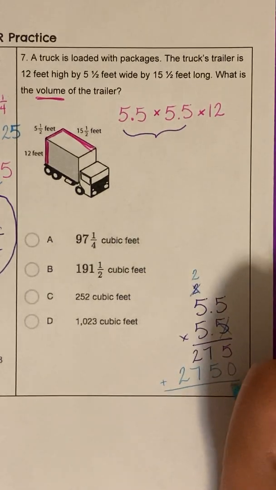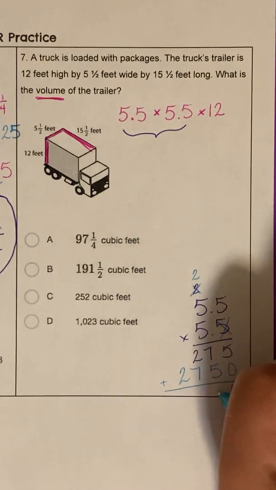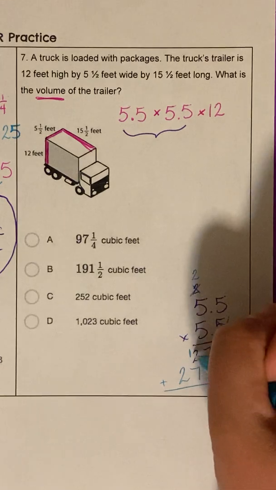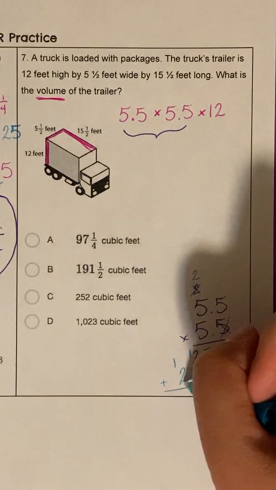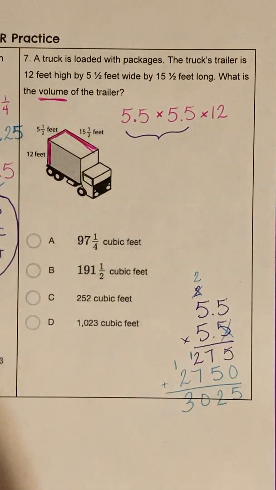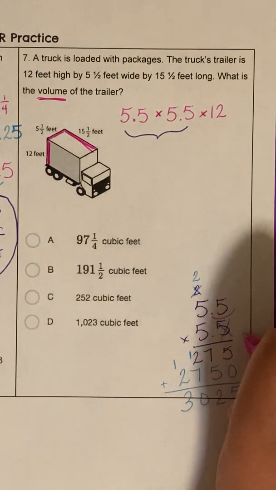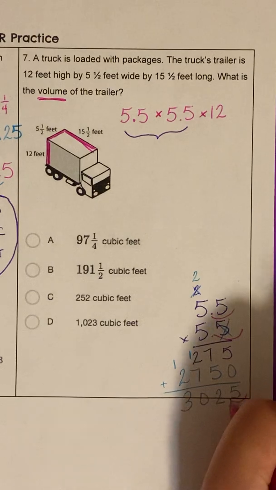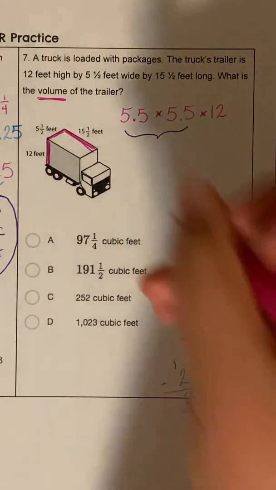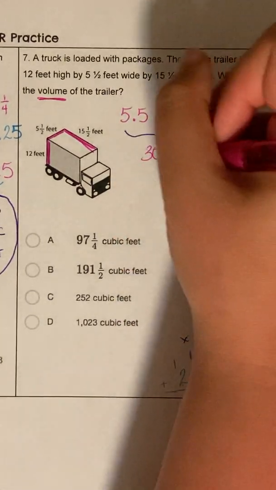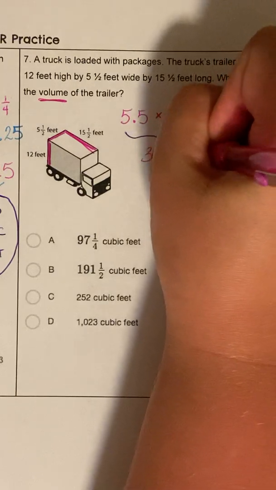Add them. 7 plus 5 is 12, 7, 8, 9, 10. 2, 3. Now, our decimal, how many places in? We have 1, 2. So it's going to go in 1, 2. So our answer here is 30 and 25 hundredths.